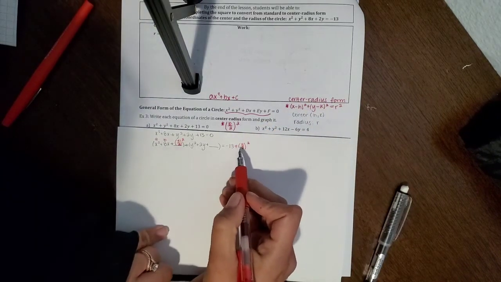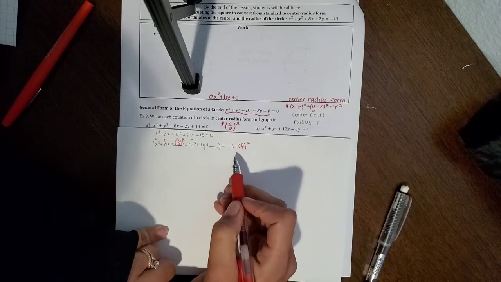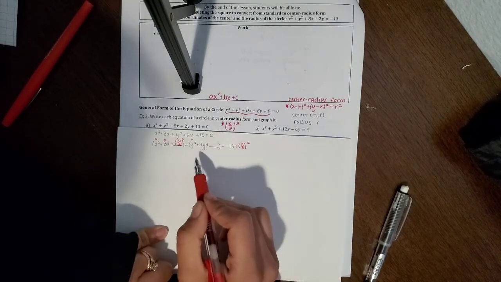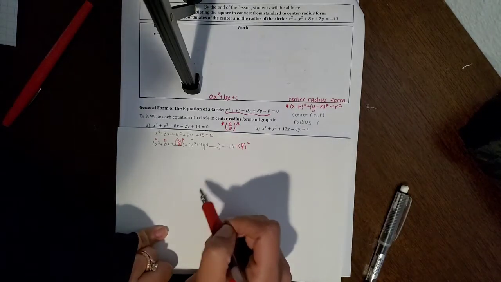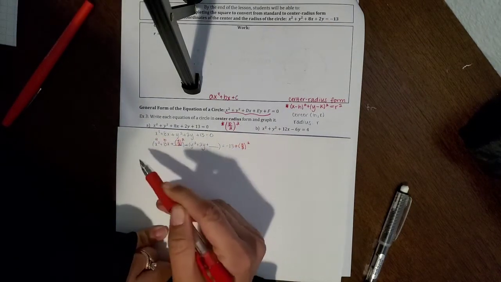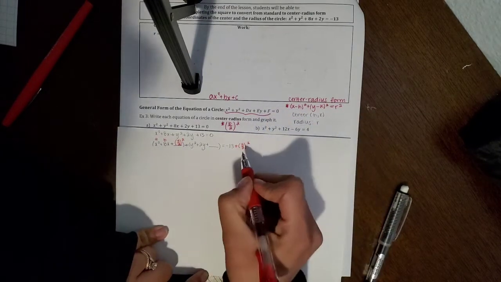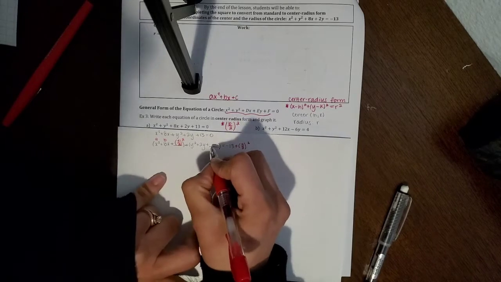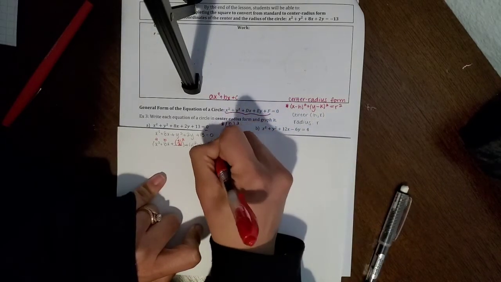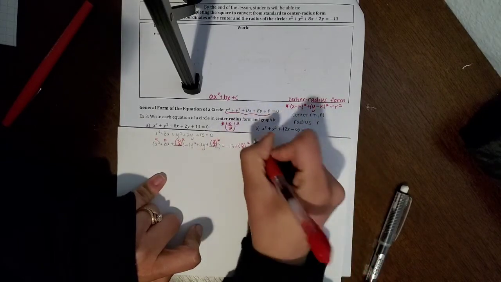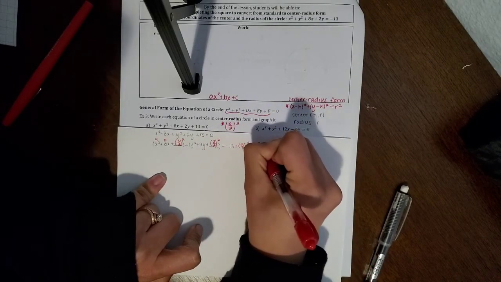And it's really important that we remember to add this number, because if we don't, then it's not going to work, and the equation we end up with is not going to be the equation we started with. It's going to be something completely different. So always remember to add the number on both sides. Same thing here. My b is 2, so it's 2 over 2 squared. I'm going to add it to this side as well.